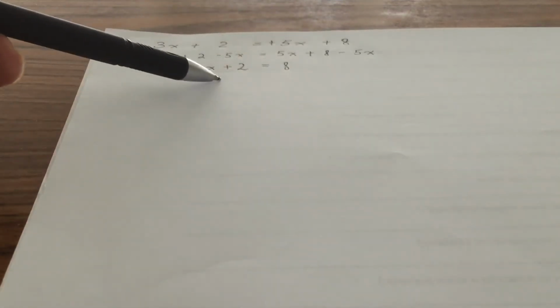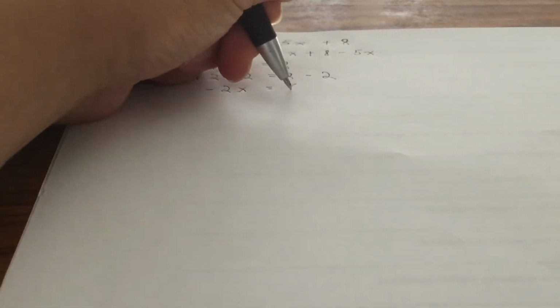After this, we will see this plus 2, we can move it to the other side. Because this is positive, when we move to the right hand side, it will be negative. So negative 2x + 2 - 2 = 8 - 2. So for this side, you will see negative 2x = 6.